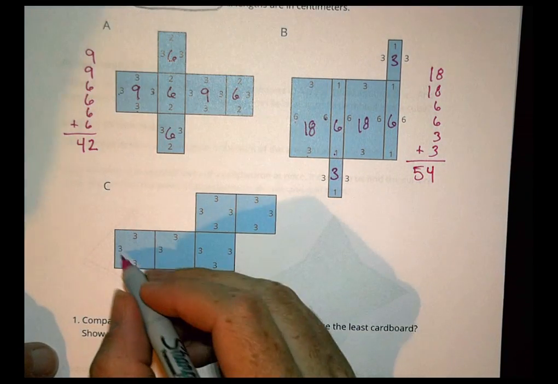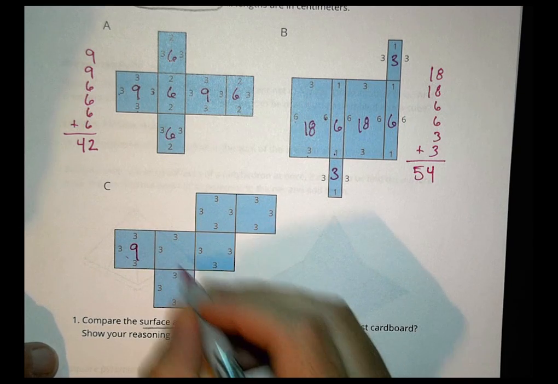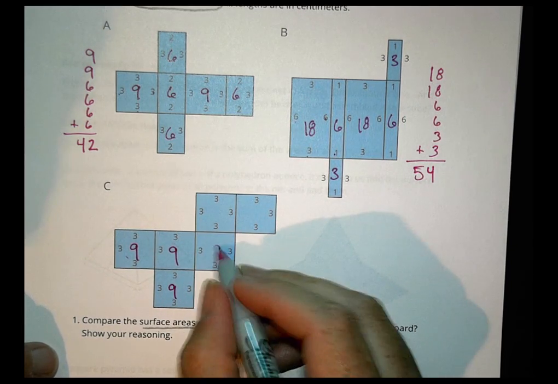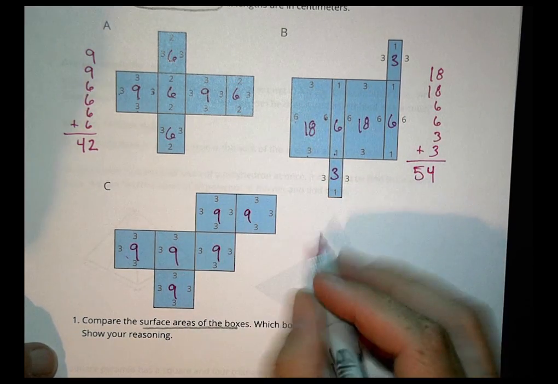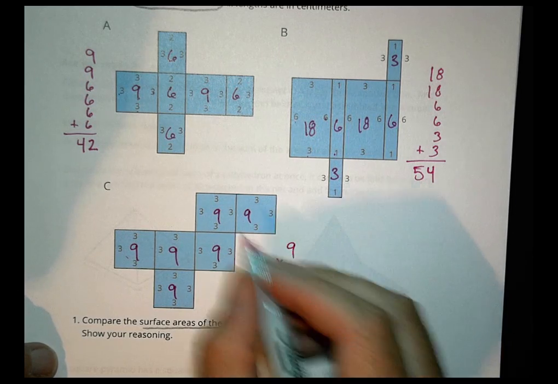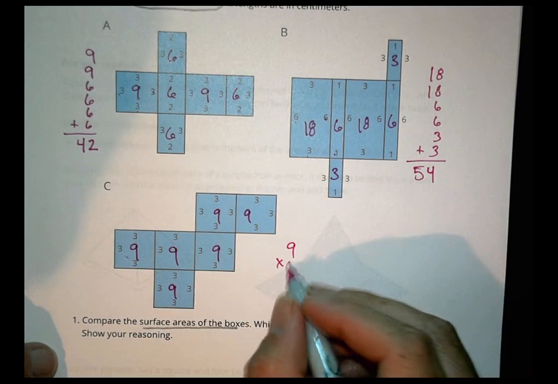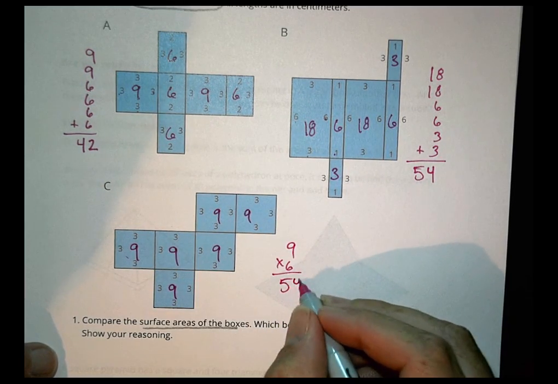And finally over here, 3 times 3 is 9. This is all squares, so these are all 9s all the way around. And there happen to be 6 of them. 1, 2, 3, 4, 5, 6. 9 times 6 is 54.